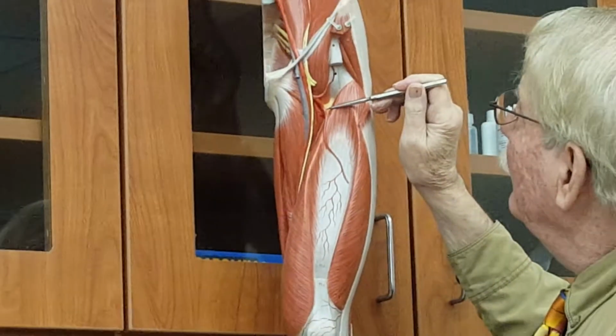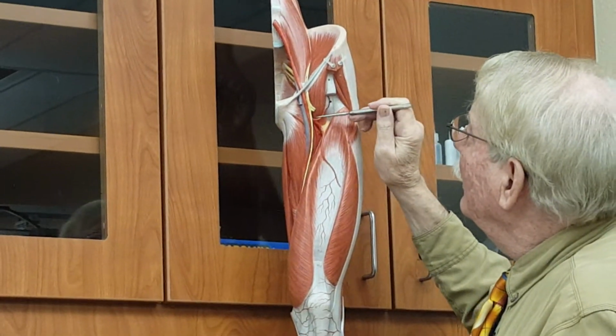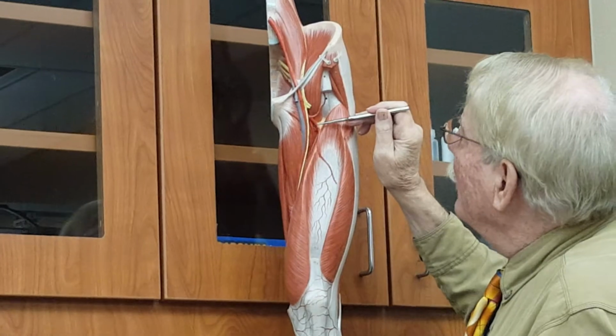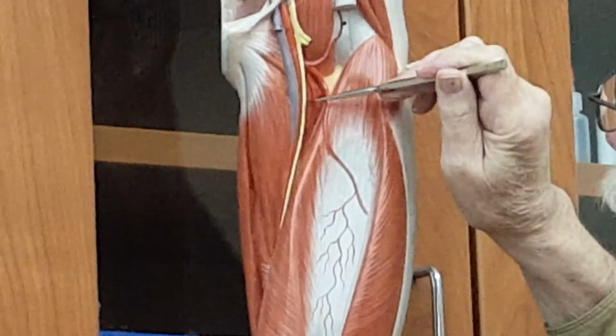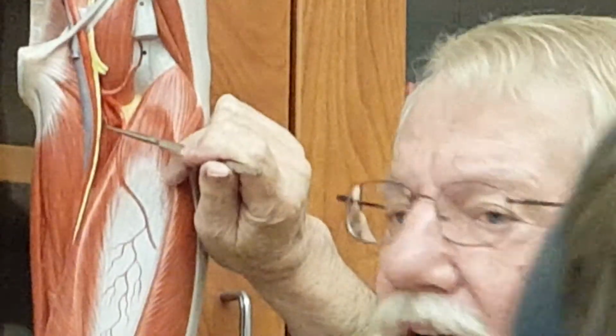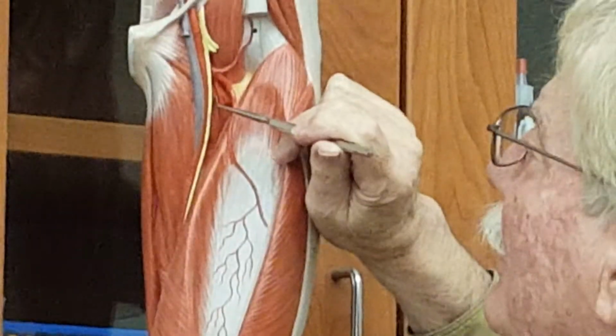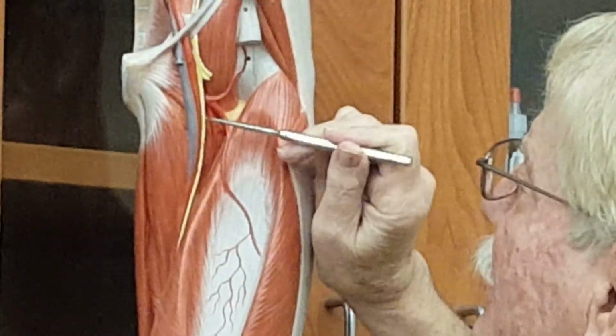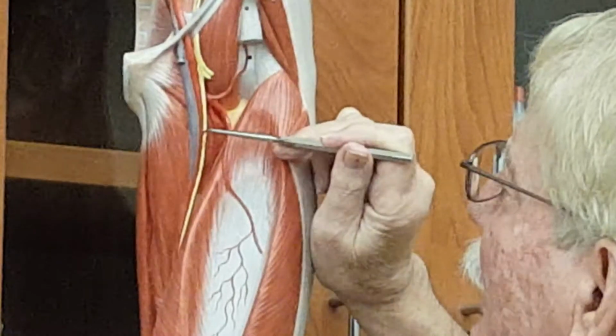All right, then the common femoral artery bifurcates into the profunda femoris artery. Here is this deep one, the deepest artery of the thigh, the profunda femoris, which is Latin for deep femoral. So there's the profunda femoris artery, and this is the superficial femoral artery.